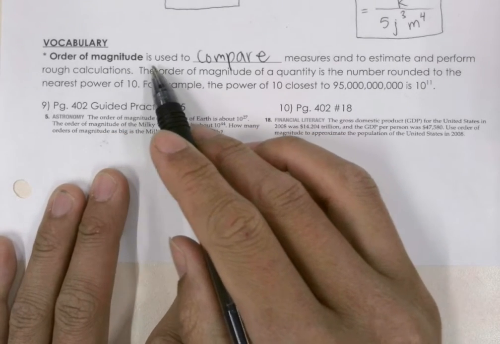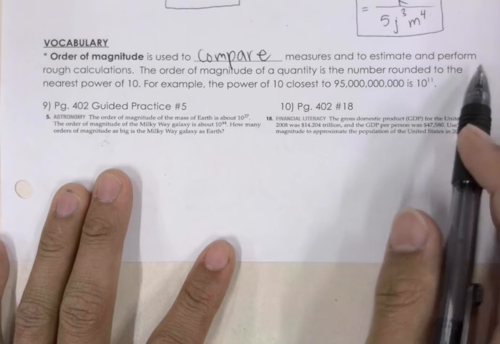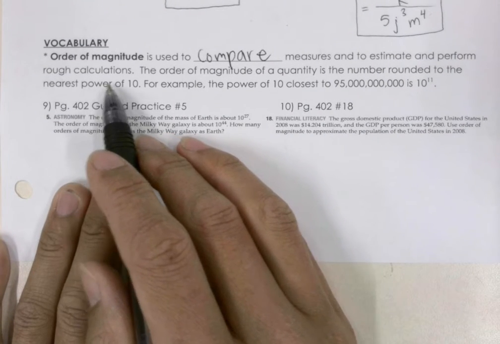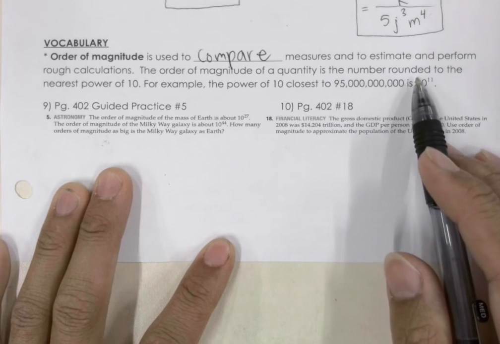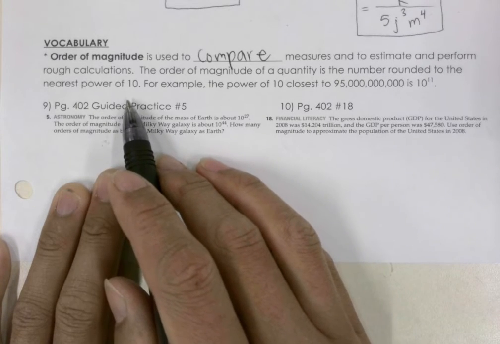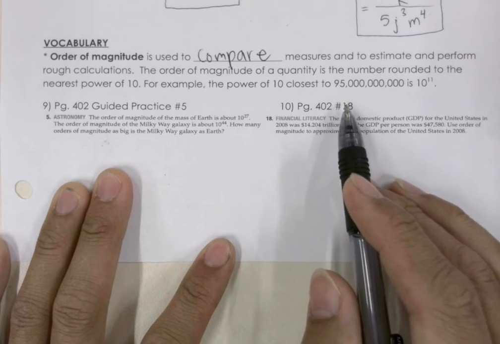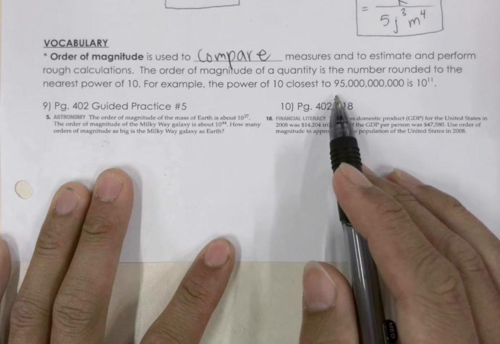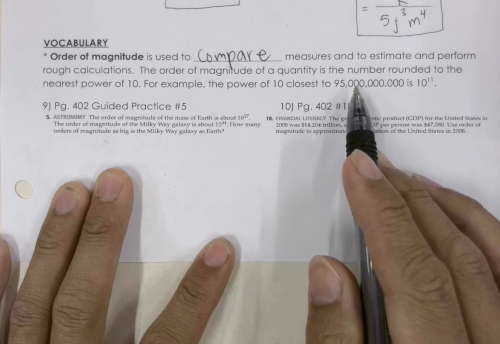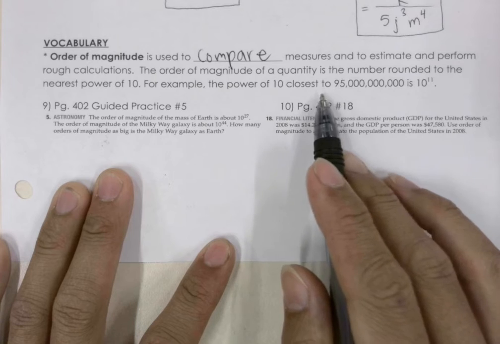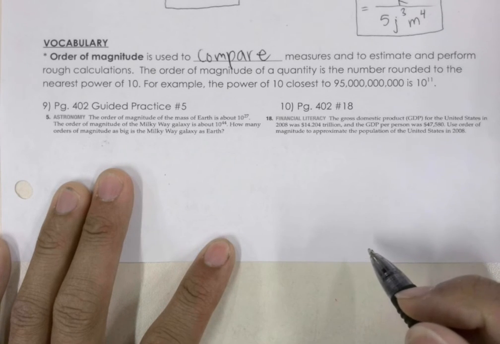Order of magnitude is used to compare measures and to estimate and perform rough calculations. The order of magnitude of a quantity is the number rounded to the nearest power of 10. For example, the power of 10 closest to 95 billion. This is 100,000, this is million, 95 billion is 10 to the 11th power.